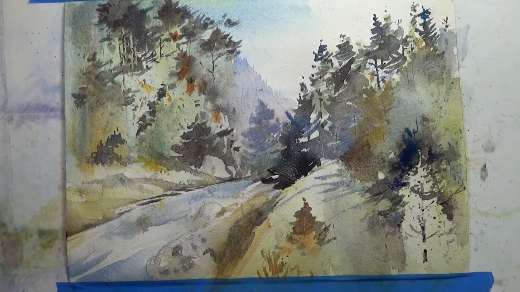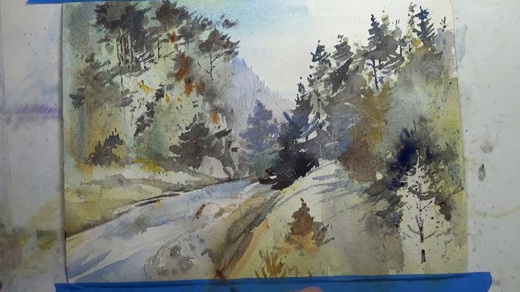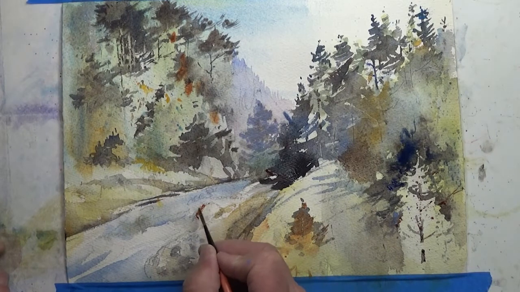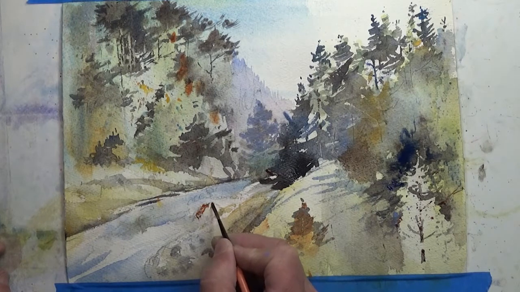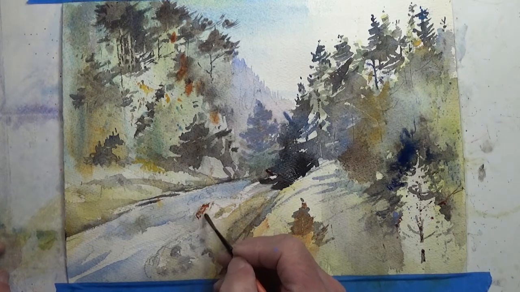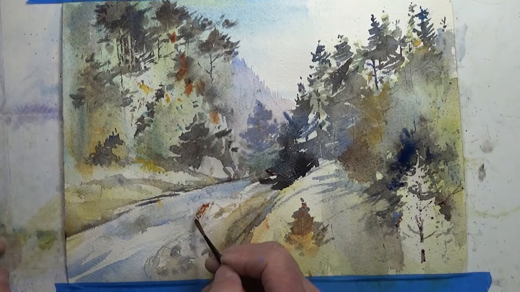We'll let this dry, and once I take a look at it, it looks like it's going to be pretty good. That's going to be our painting. I'm going to add a couple rocks right here.